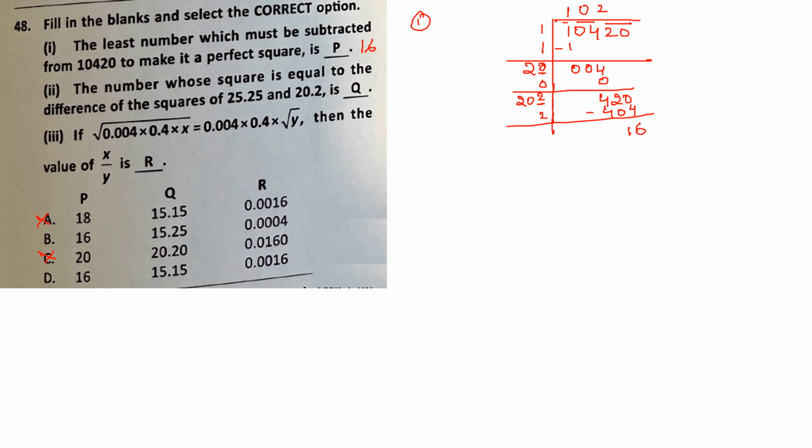Now I will solve the third one. In such type of question, it is not compulsory to solve all the three. If you solve any two questions also, you will get your answer. So find out which is easy to do. According to me, I can do the third one easily. So I will move to the third question where it is given: if root of 0.004 into 0.4 into x is equal to 0.004 into 0.4 into root of y, then the value of x by y is.